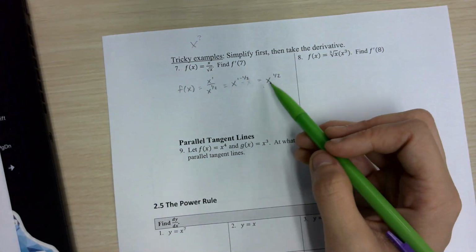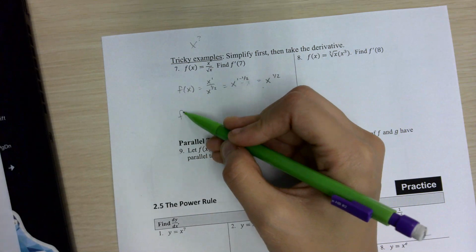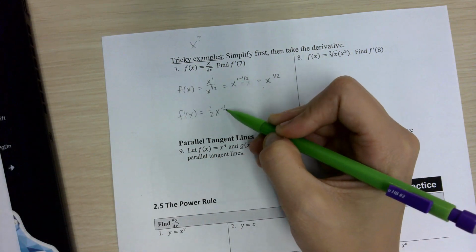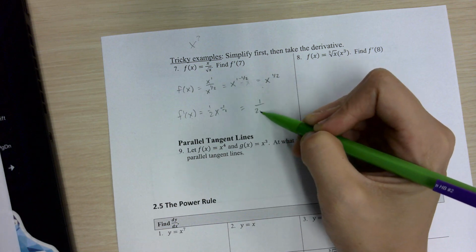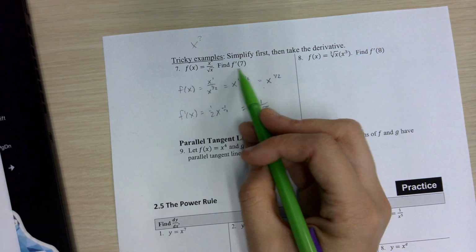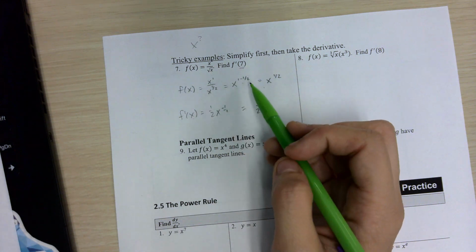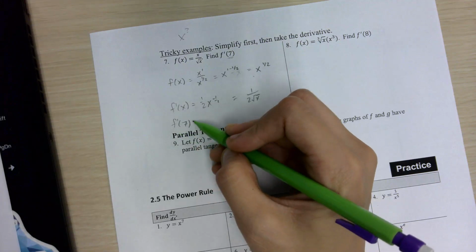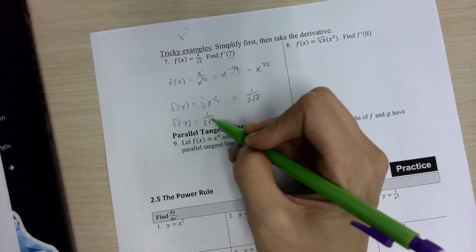So this one we've already taken the derivative of, right? F prime of x equals 1/2 x to the negative 1/2. So we get 1 over 2 root x. So we found the derivative, and then the final step is we plug in that number. So we're going to do f prime of 7 equals 1 over 2 root 7.